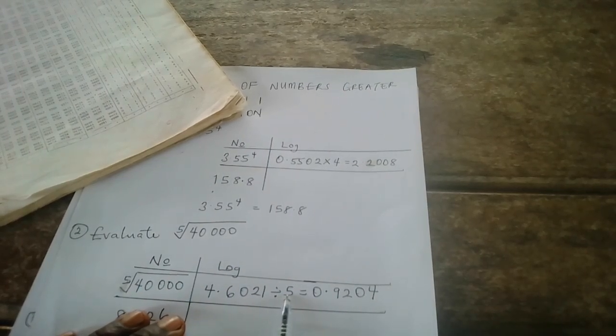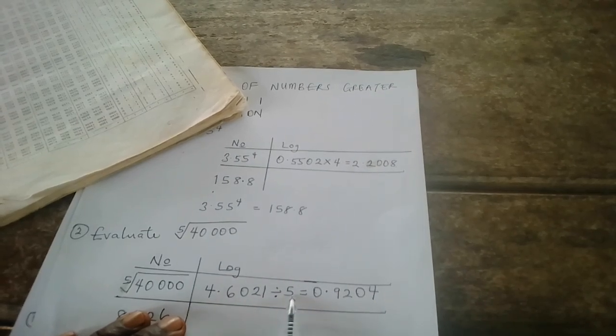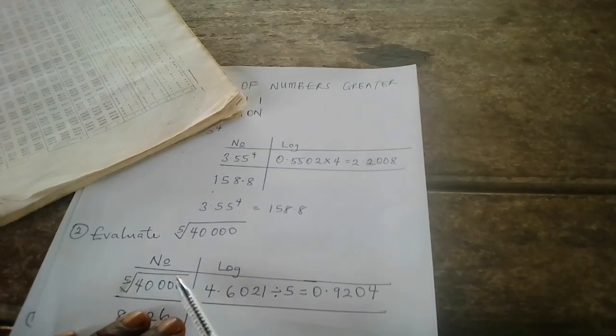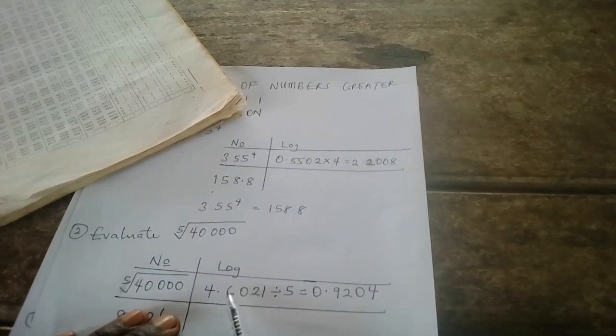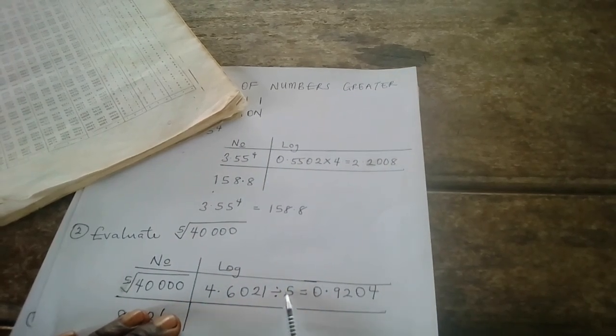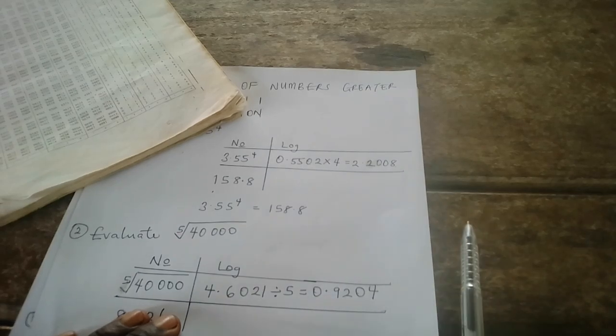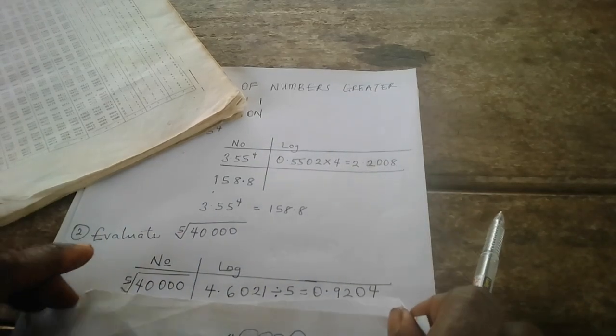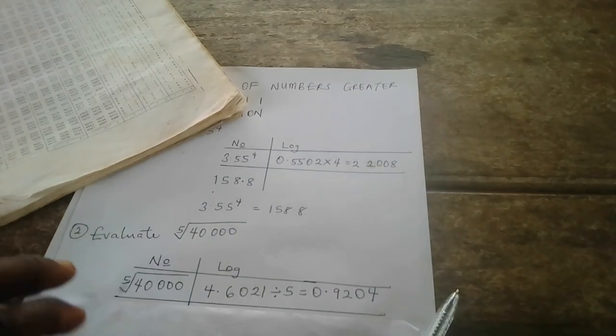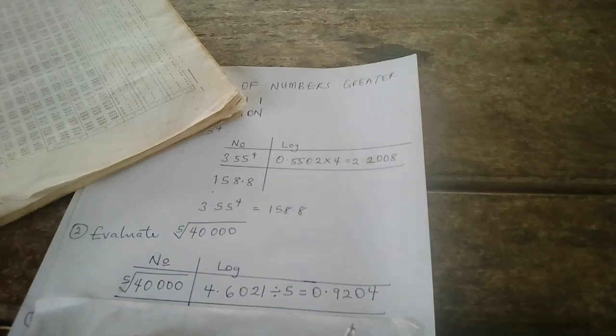Now, because of this root of 5, you are going to divide the answer by 5. Whenever you are having roots in logarithm, you ought to divide. So 4.6021, then you divide by 5, it gives you 0.9204. It is from here you are now going to look for your anti-logarithm.